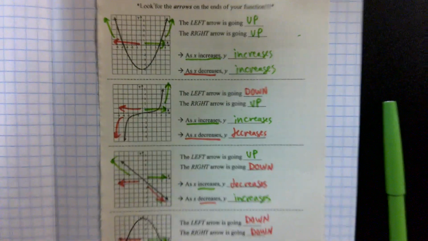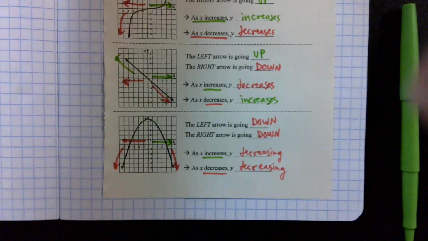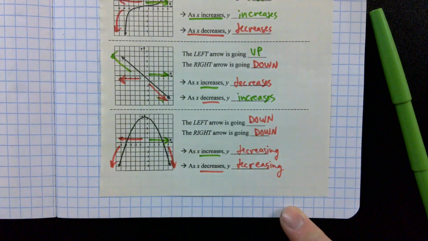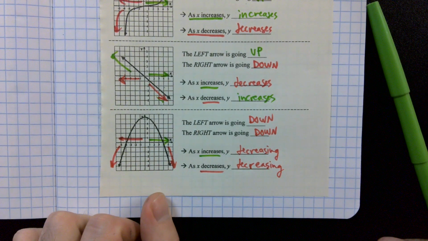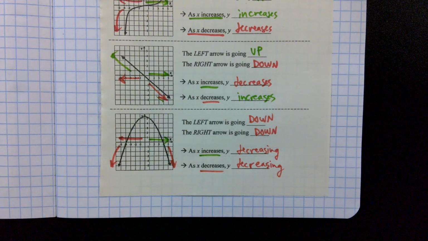Four scenarios. We could have increase, increase; increase, decrease; decrease, increase; decrease, decrease. These don't even sound like words anymore. Those are the only four possibilities here. So it's a 25% chance. Yes, you have a 25% chance of guessing these right.